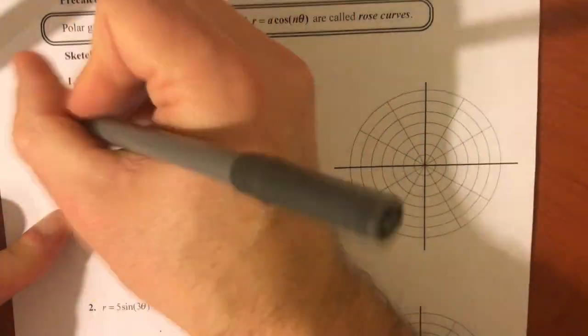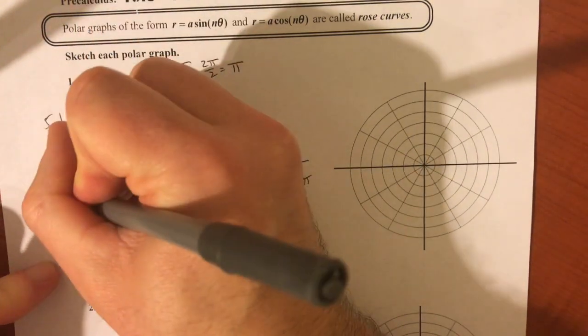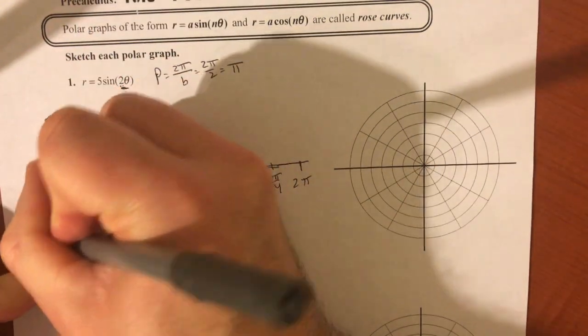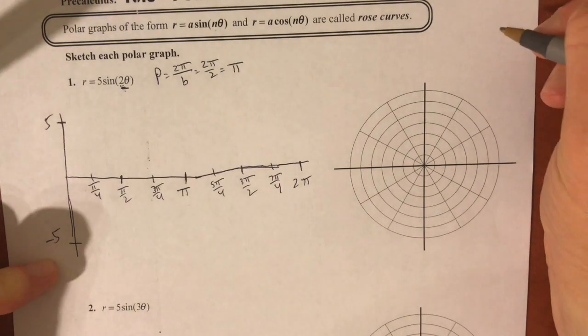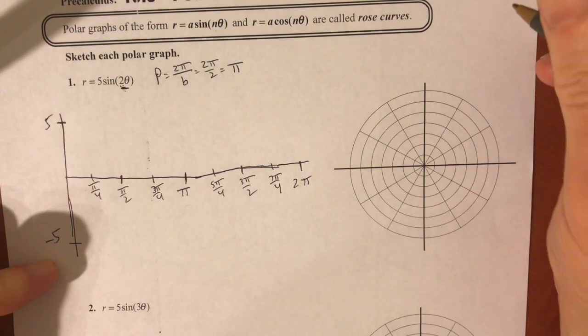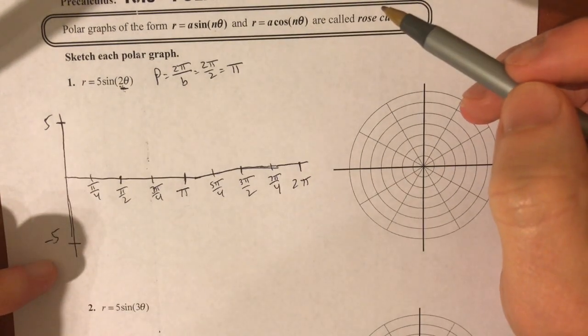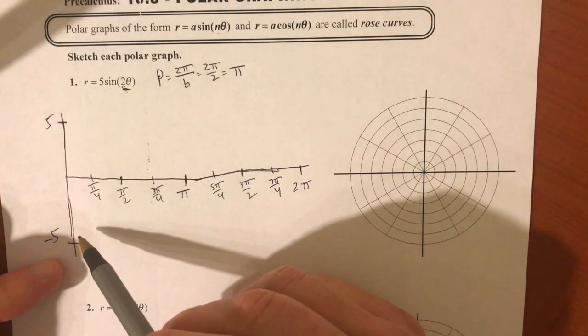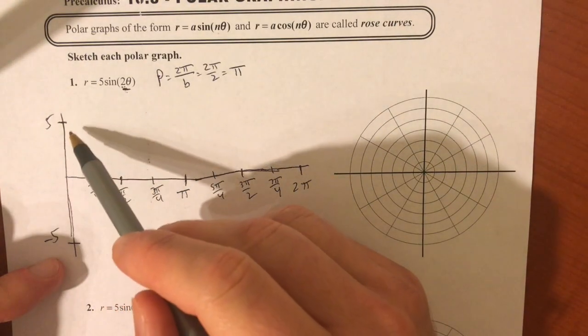Okay, the amplitude is 5, the midline is 0. On these rose curves, all our midlines are going to be 0, so we're keeping it simple here. This is really a little introductory lesson to these. You'll do more with them next year if you take BC Calc, or in Calc 2 someday.